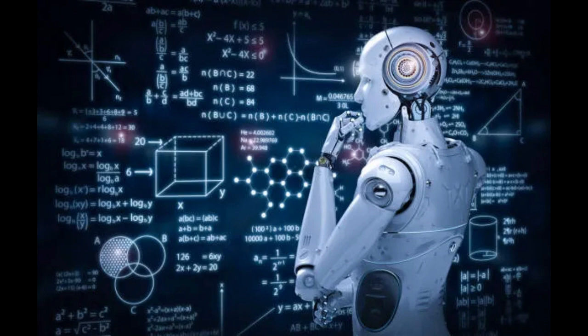We will get a single value. So these two are same. Theta dot x, theta transpose x.